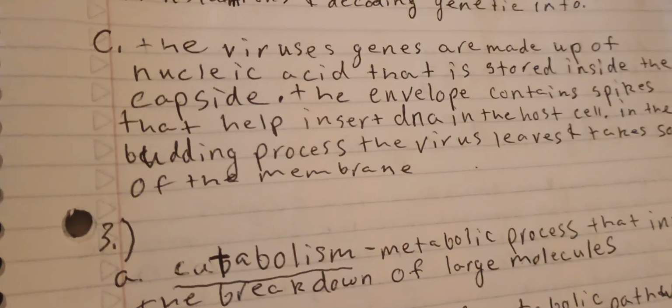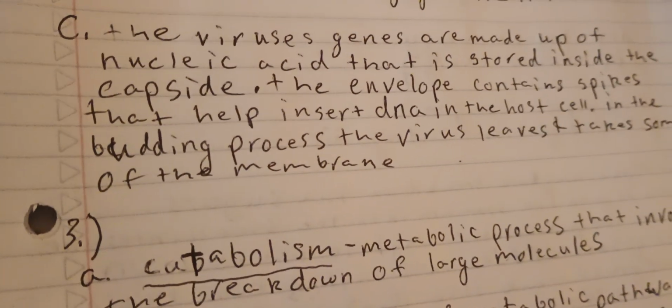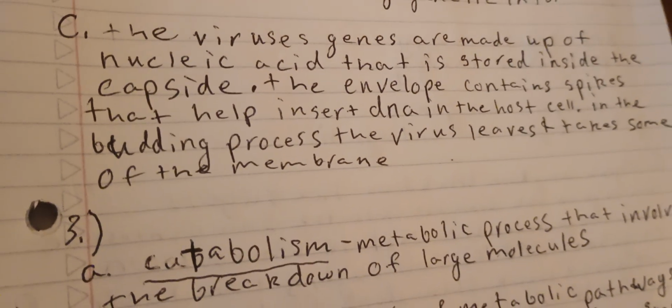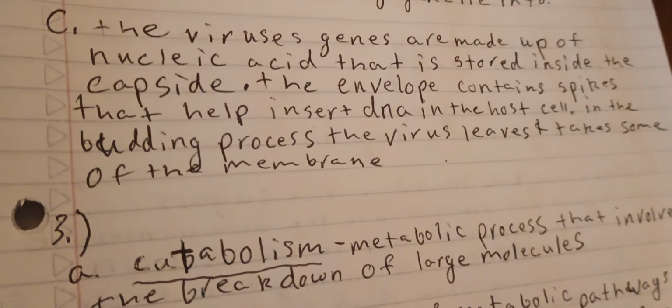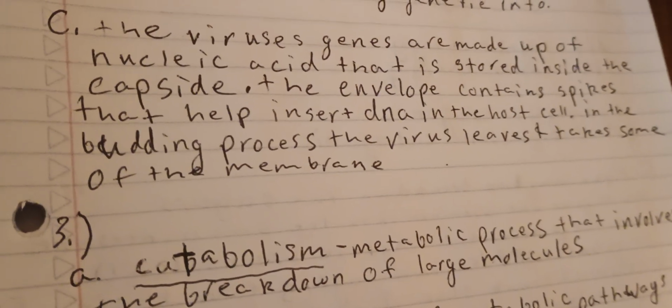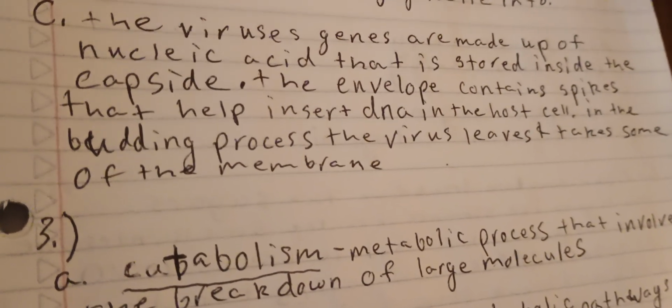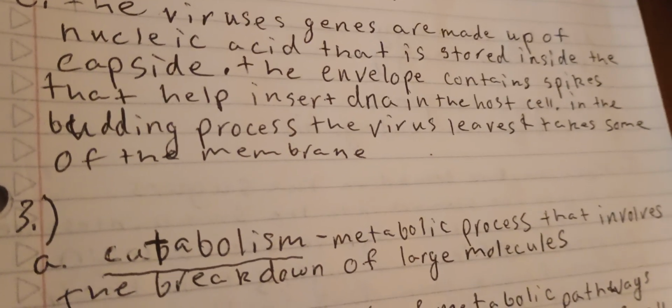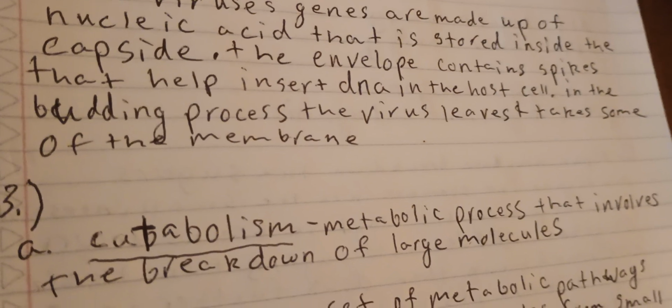2C, the virus genes are made up of nucleic acid that is stored inside the capsid. The envelope contains protein spikes that help insert DNA into the host cell. In the budding process, the virus leaves and takes some of the membrane.